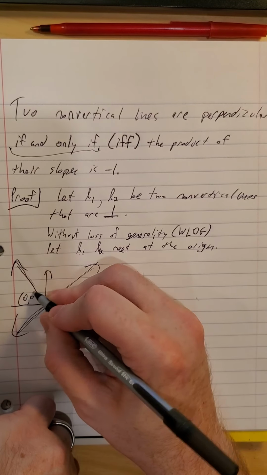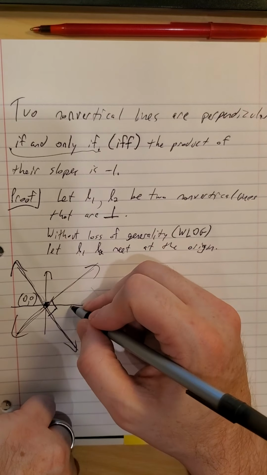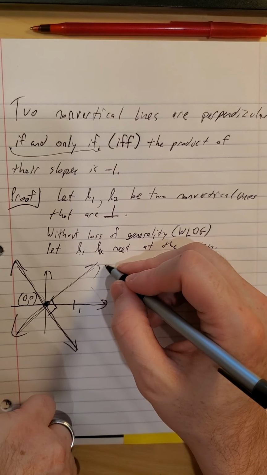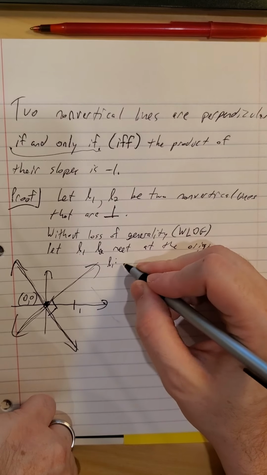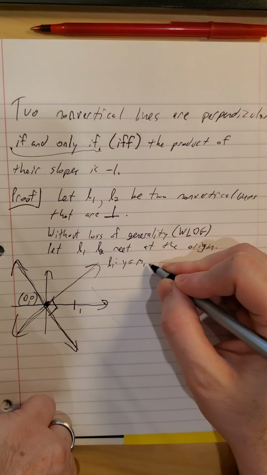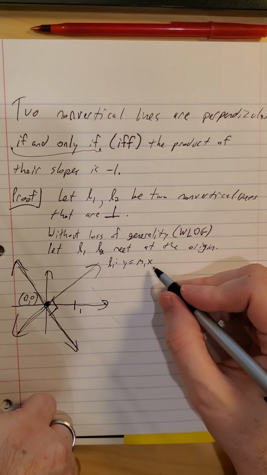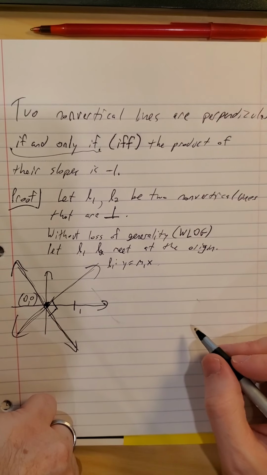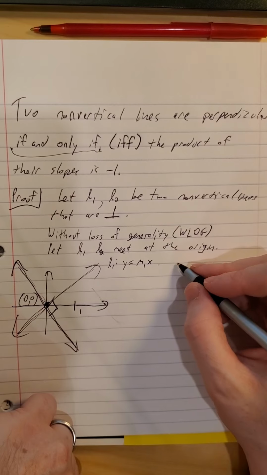So that dot is happening on the origin, 0, 0. And what I'm going to do is just go out to 1 for each of them. So line 1 is going to be y equals m1 times x. Why not a plus b on there? B is 0. We had them meet at the origin.